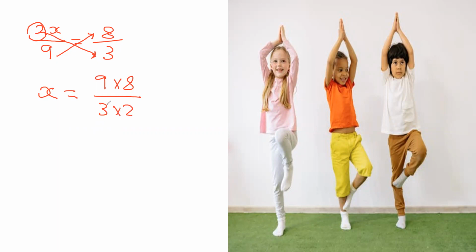Now, for me, I like to reduce right here. The 3 goes into itself once, it goes into 9 3 times. 2 goes into itself once, it goes into 8 4 times. Now 3 times 4 is 12, and you have 1 on the bottom. You don't have to write that 1 on the bottom. So that is the way I would do it, and it's a lot faster. It's one step, you get everything isolated. So in one step, you isolate the x.